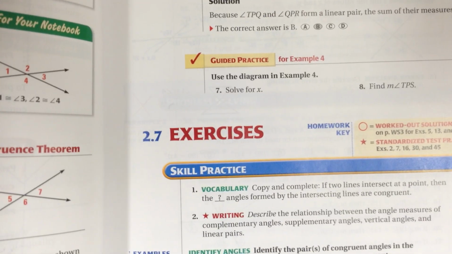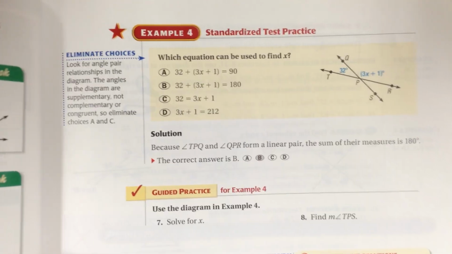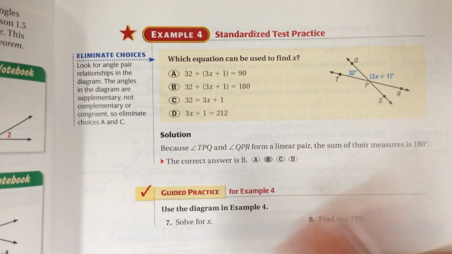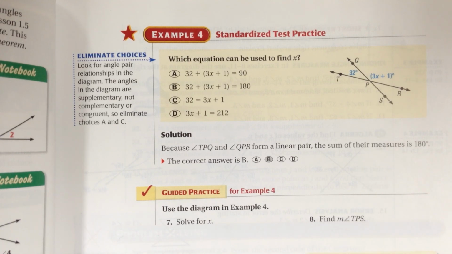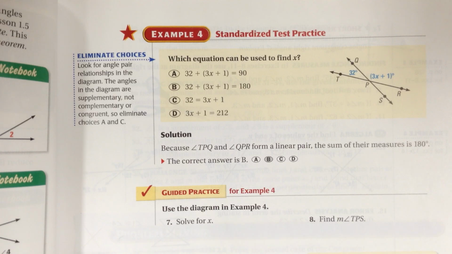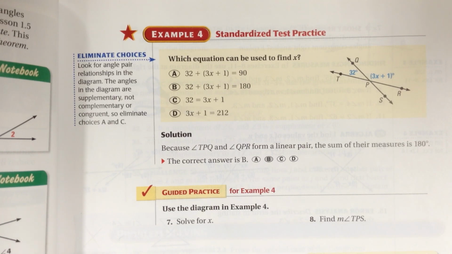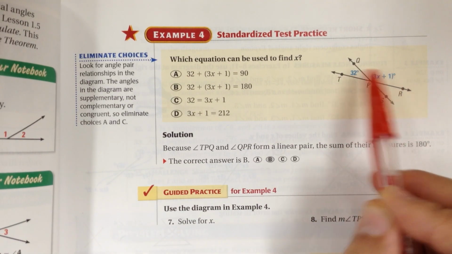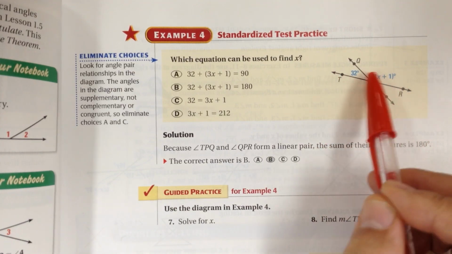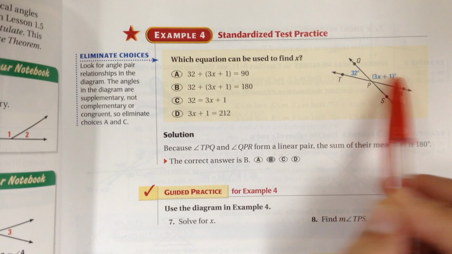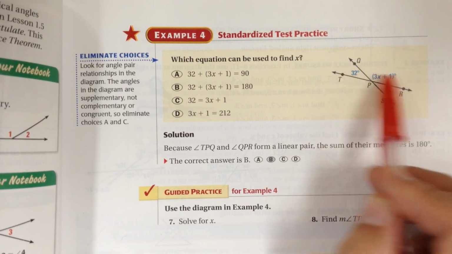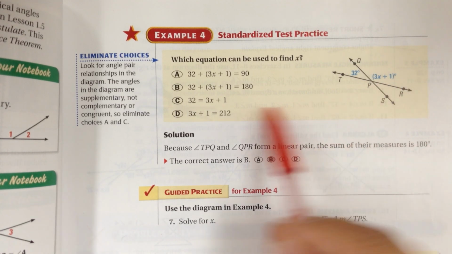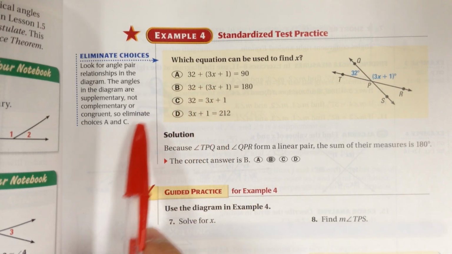Okay, now let's go to example 4. This is a standardized test practice, something more like a review. You have to use algebra combined with the theorem. Which equation can be used to find x? Since these two angles form a linear pair, they form a straight line. That means these two angles add up to 180. That means 32 plus 3x plus 1 will equal 180. So the answer would be B, right?